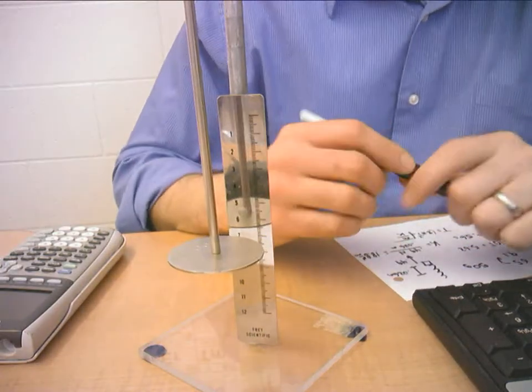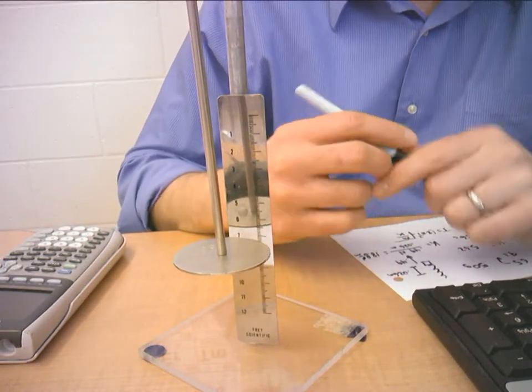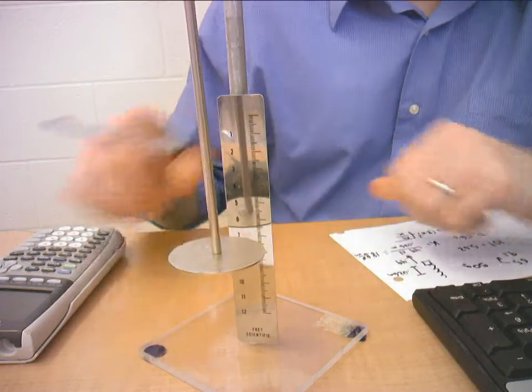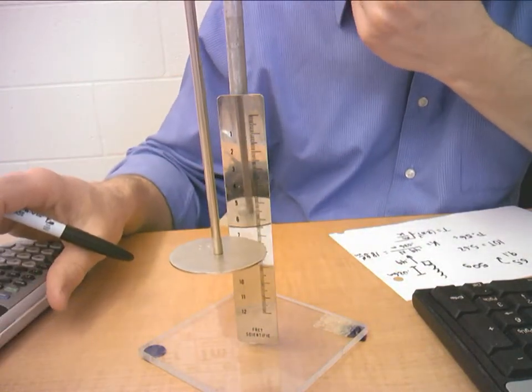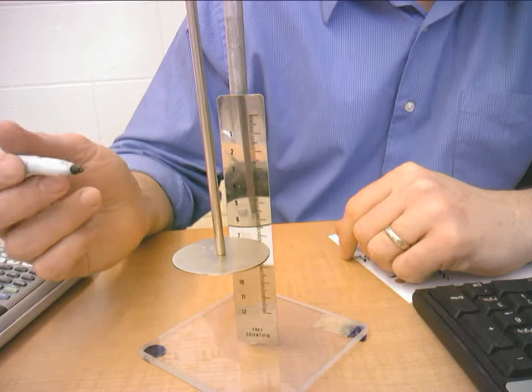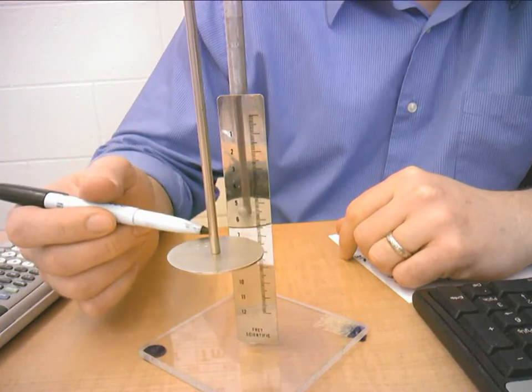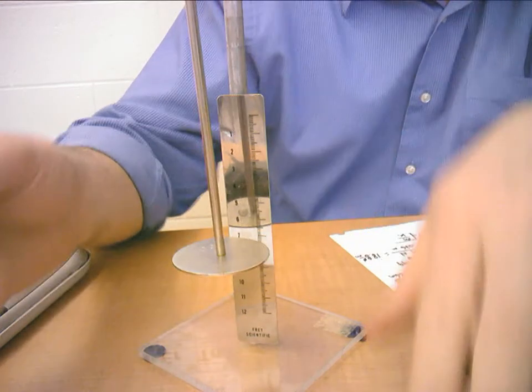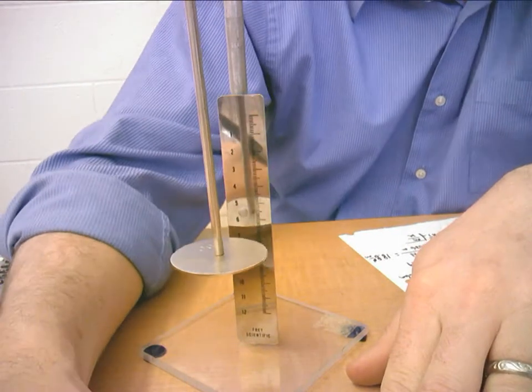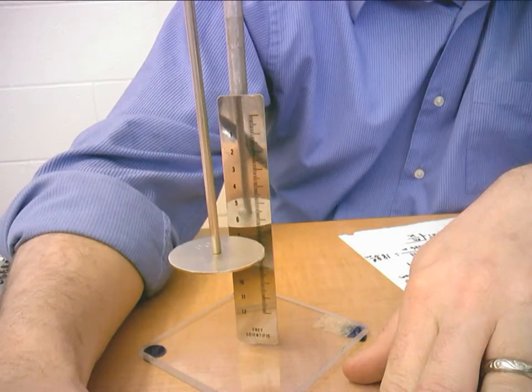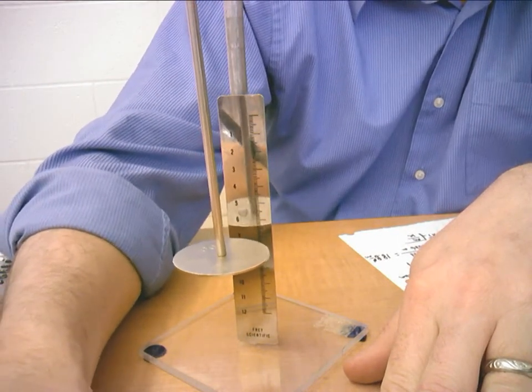Okay, so we're going to do a little work here with springs and spring constant and harmonic motion and waves. We're going to begin by just taking a measurement of where the weight is on the mirrored surface. It looks like it's about 6.5 centimeters, so go ahead and write that down. The original position was 6.5 centimeters.